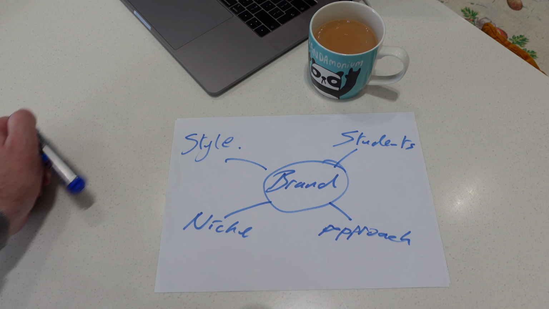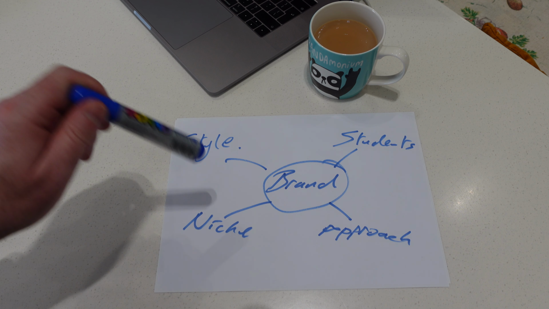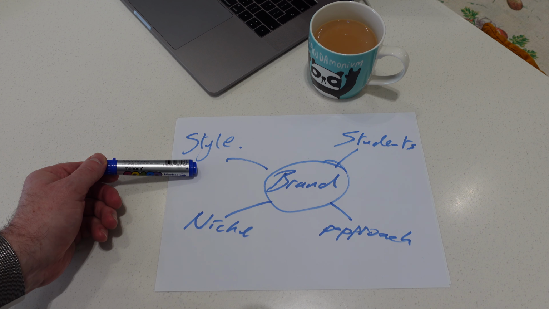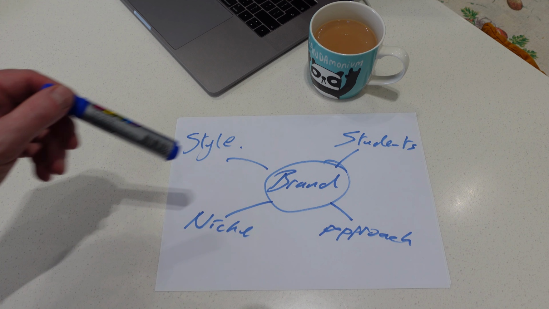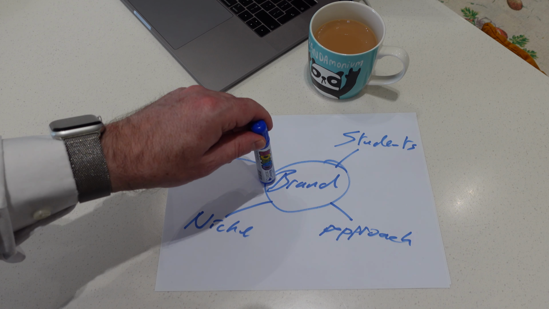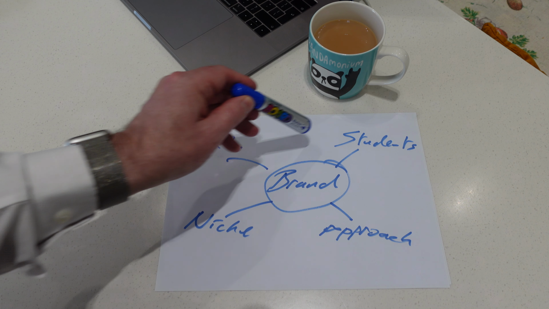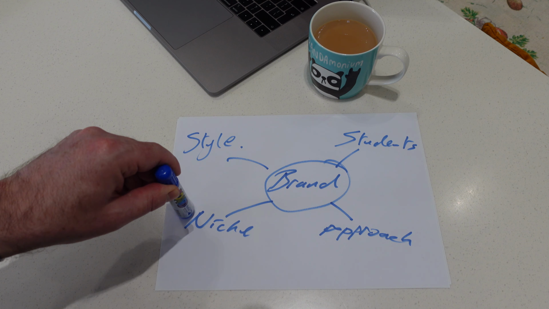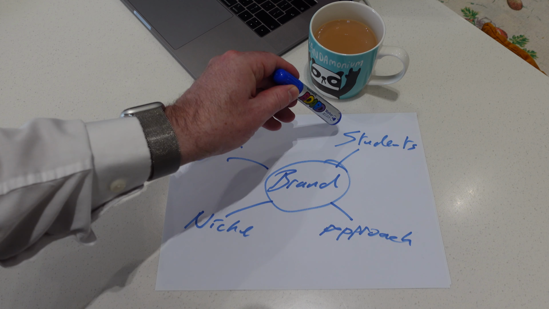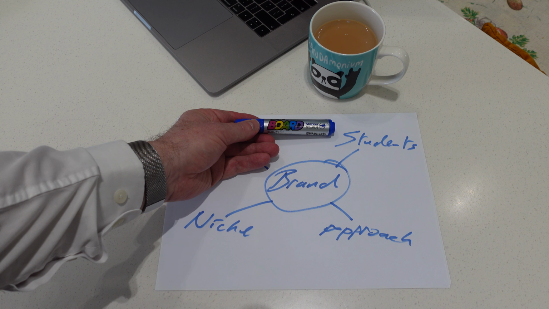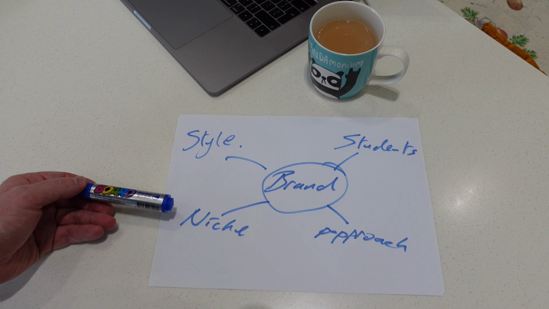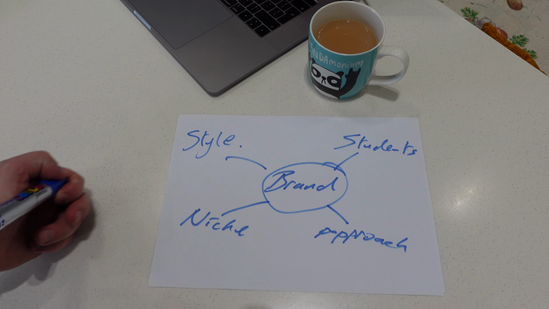So we have our brand, we have our niche, we have the style and approach that we want to go for, and the students. But essentially the brand will be decided by the type of students you want to approach and the niche. So if it's going to be IELTS, you're going to be approaching potential students who wish to study abroad or emigrate abroad, and the niche would be IELTS exam preparation.